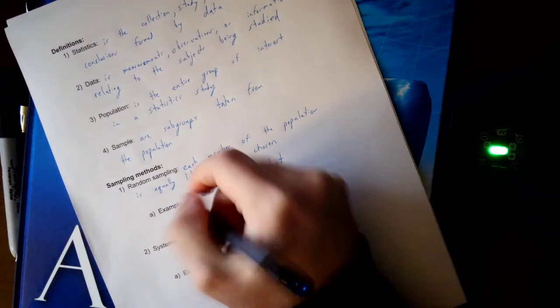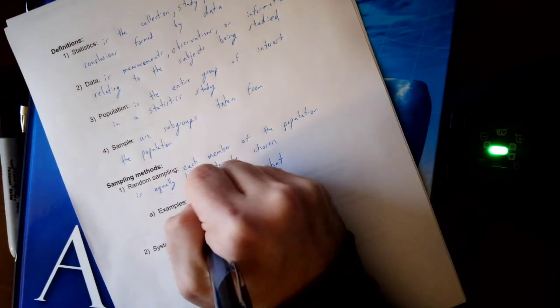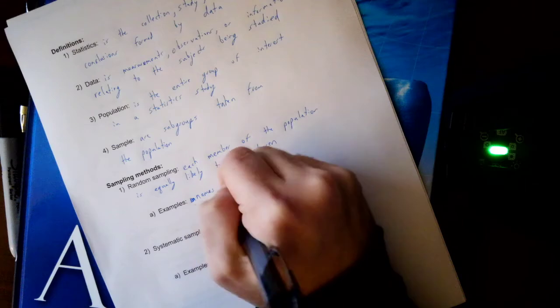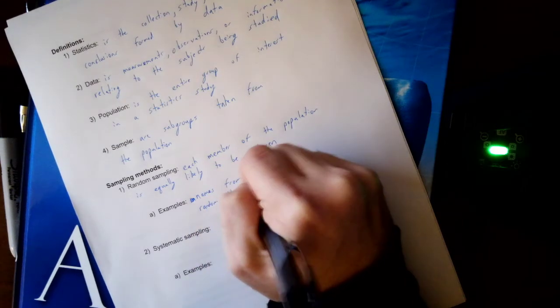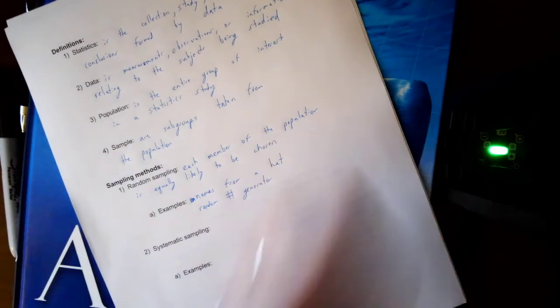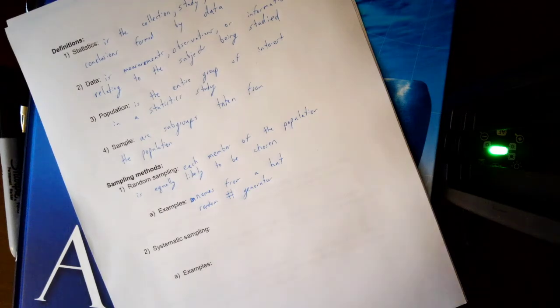Another example besides names from a hat might be a random number generator. There are computer programs that are designed to give truly random numbers. And maybe you have a list of all the population, and you get 100 random numbers, and you survey those 100 people within that group, right? Random number generators are another common way we can randomly sample, right?